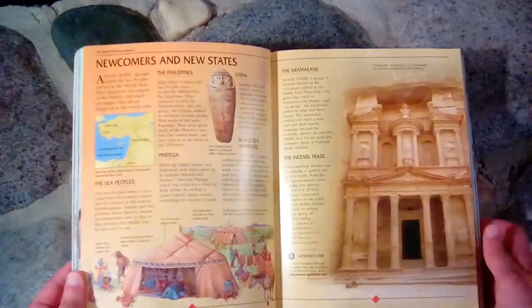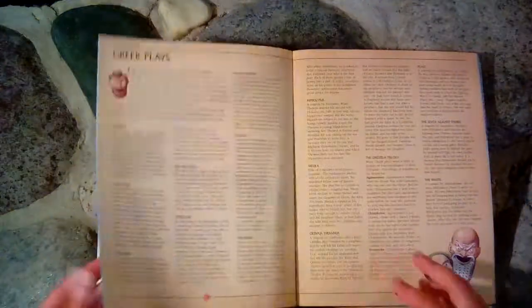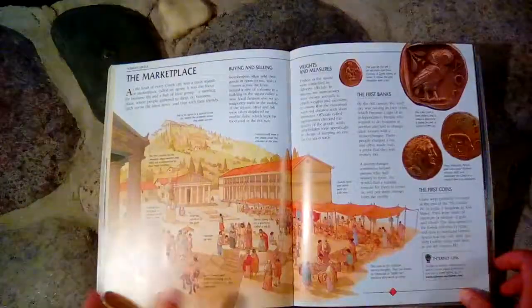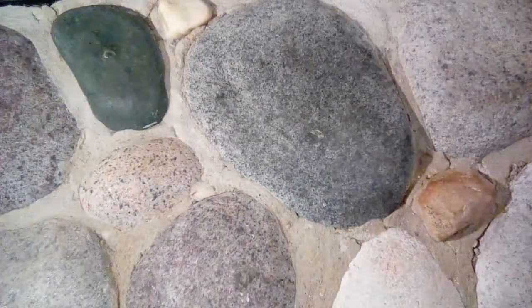So that's what this looks like. Really, really like this. And this is an internet linked encyclopedia, so they do have internet links for you if you would like to look at websites that are related to what you're learning about. So that's one of the books that goes along with the program.